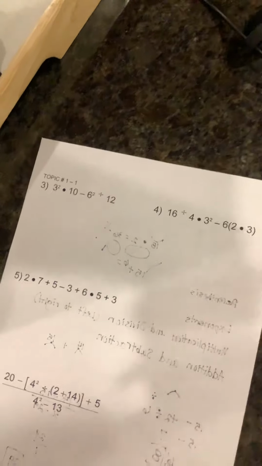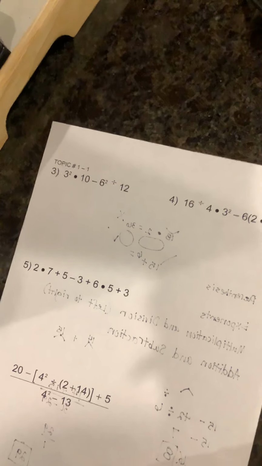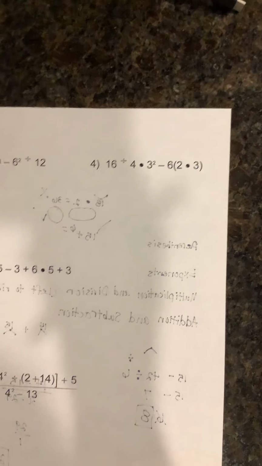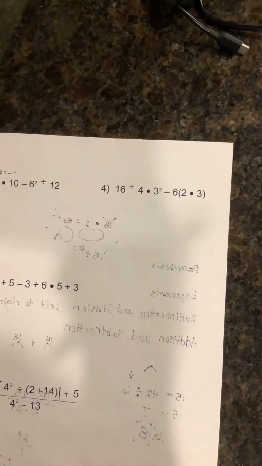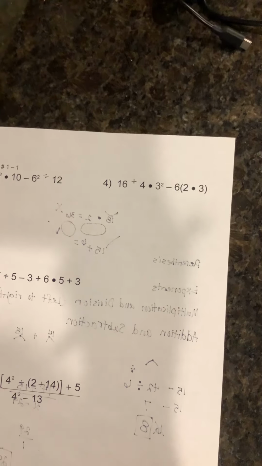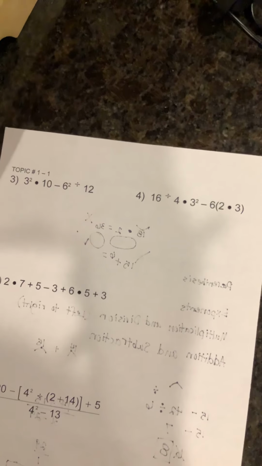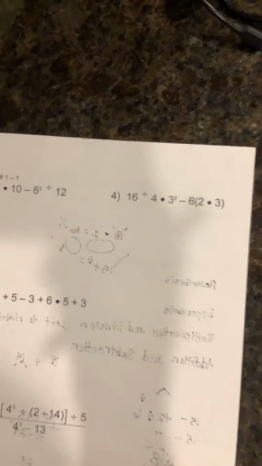All right, and let's turn over to the back, and I used a pen that bled through. That's okay. Have another one somewhere close. Hang on just one second. Find it. There we go.